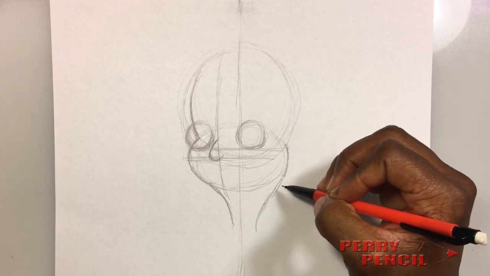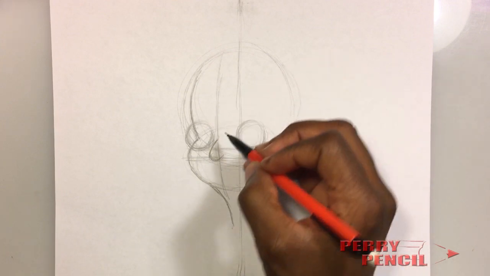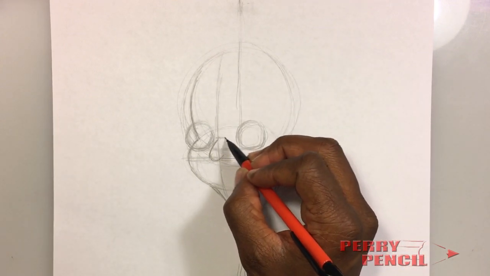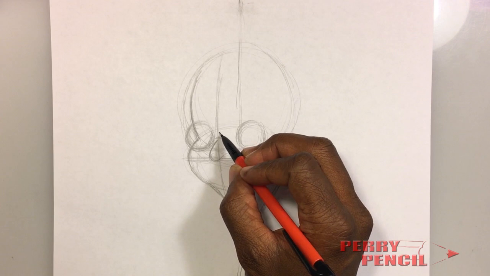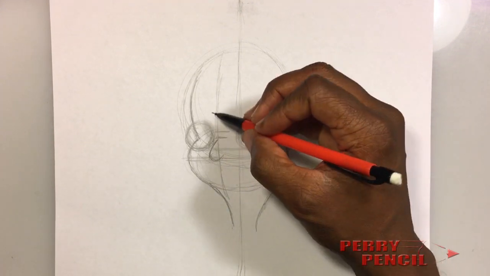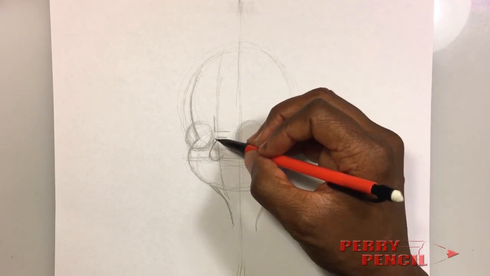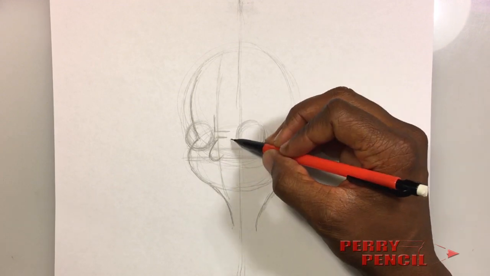Now once you've established that, we're going to put a center line right here, in between where his glasses go, and put another line right after that above it. And then have a line come up after that. And right now we're preparing to draw the frame of his glasses.